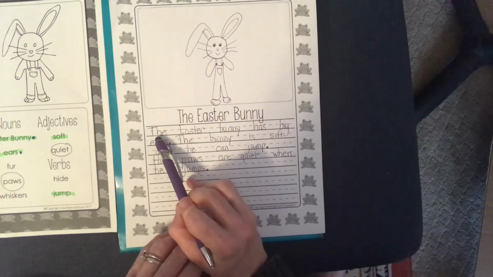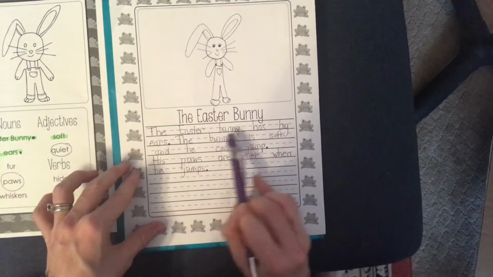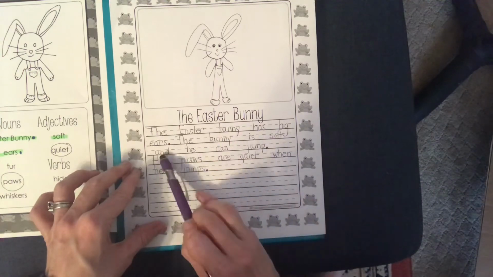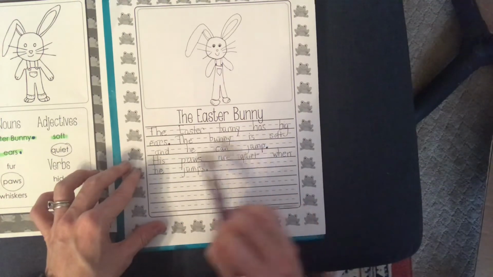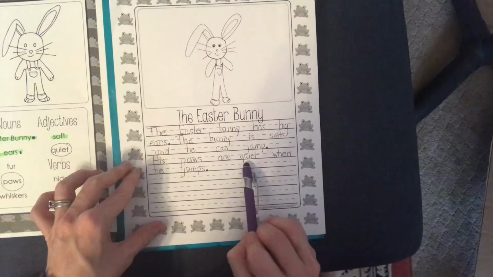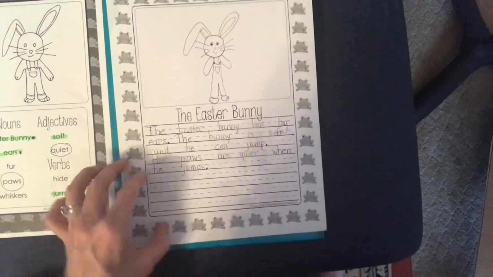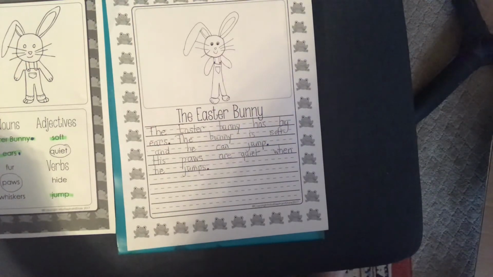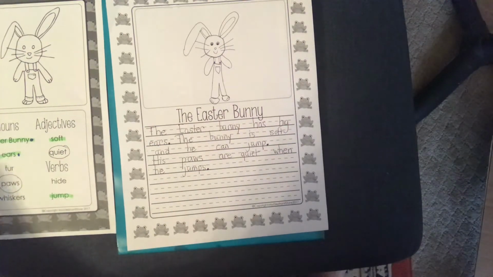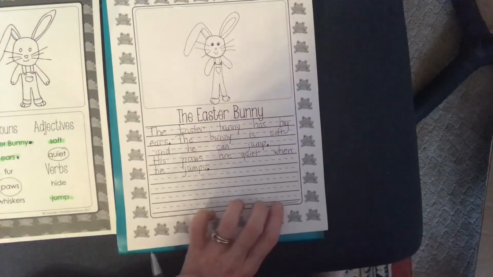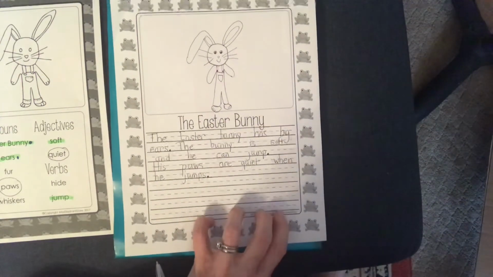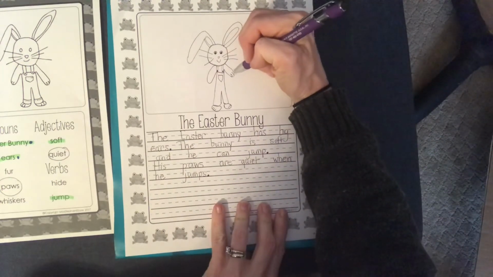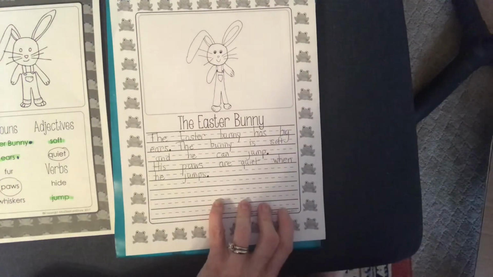So I'm going to read mine to you. The Easter bunny has big ears. The bunny is soft and he can jump. His paws are quiet when he jumps. Okay, now if you've finished your writing and you've read your writing, you can continue drawing details to your bunny. Today, our details for our bunny are going to be his hands. We're going to add 1, 2, 3 little lines for his hands.